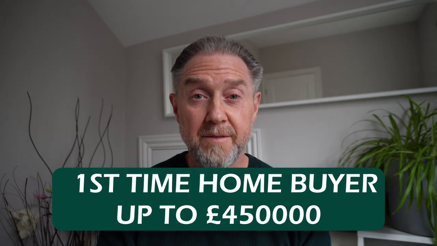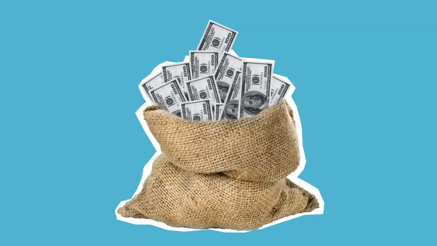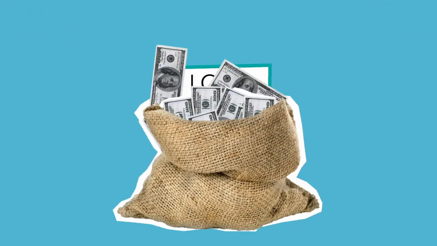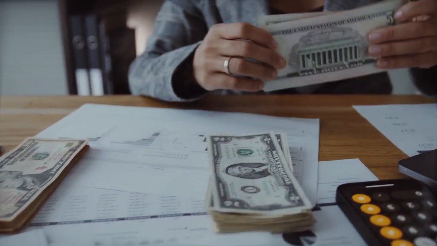The house purchase must be for your first home of under £450,000, and you also have to pay into a lifetime ISA for 12 months before you can make that purchase. There are quite significant financial penalties for withdrawing your money for any other reason than those I mentioned. On the plus side, the really good thing about this account is that for every £1,000 you pay into it, the government will top it up with a £250 bonus, 25%.